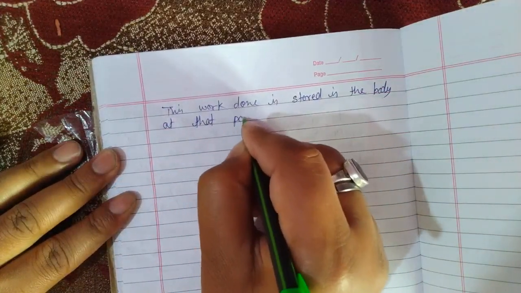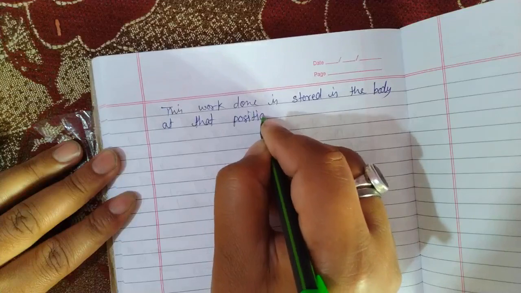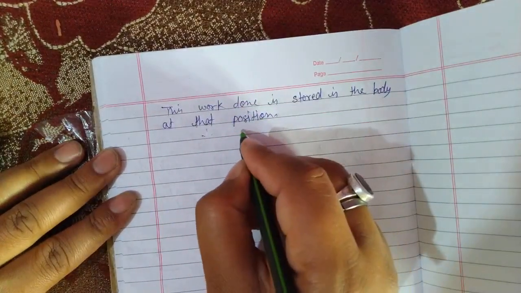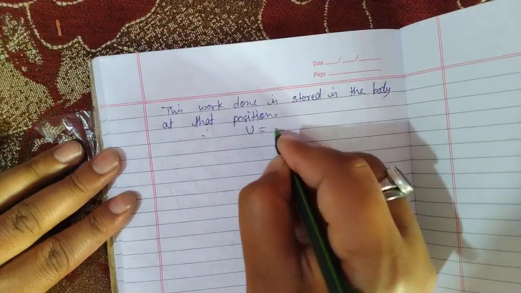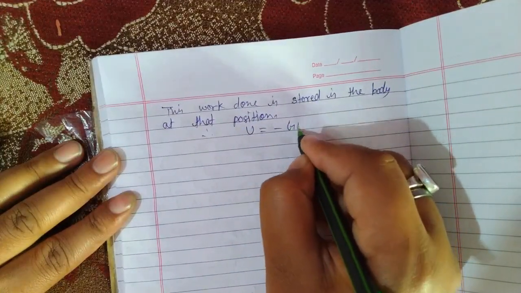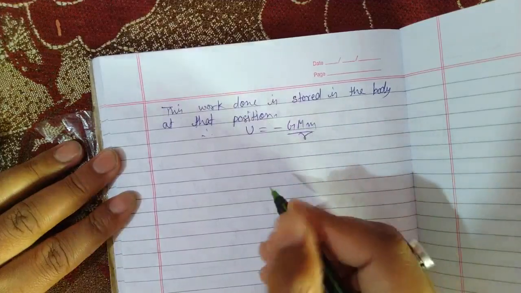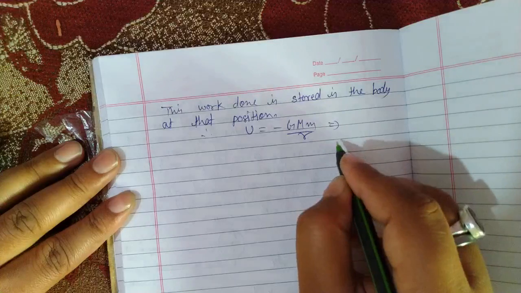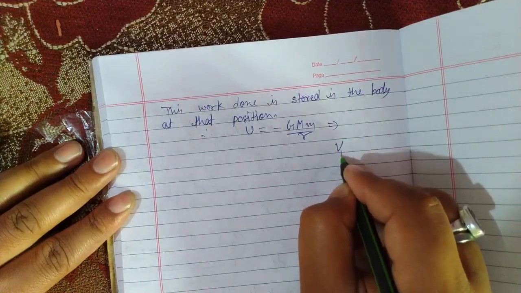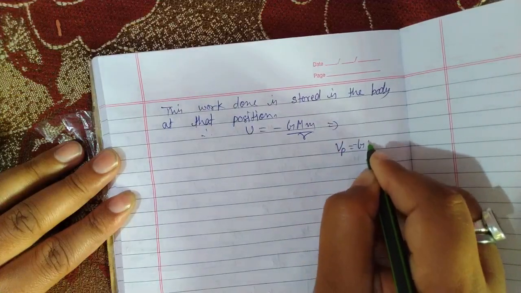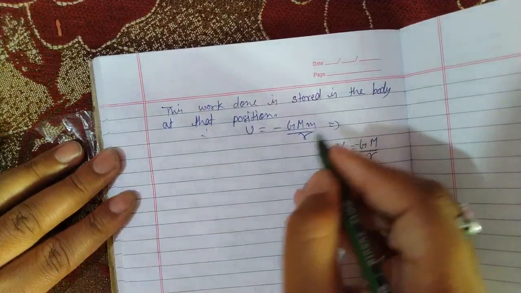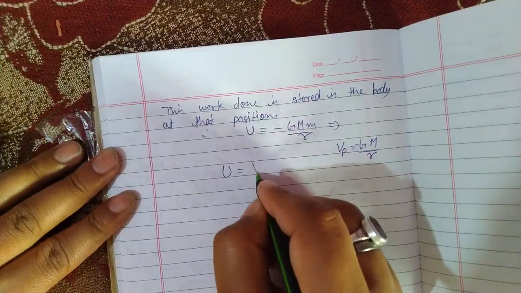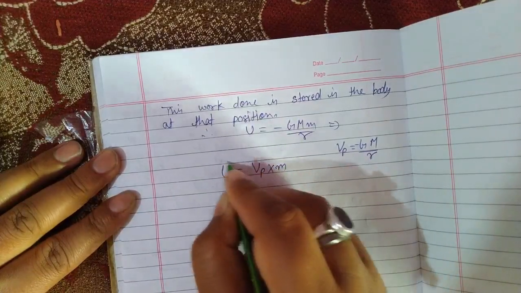Therefore gravitational potential energy U is equal to minus G M m upon R. So we can say here that we have Vp equal to minus G M upon R, so we can write that gravitational potential energy is Vp into small m.